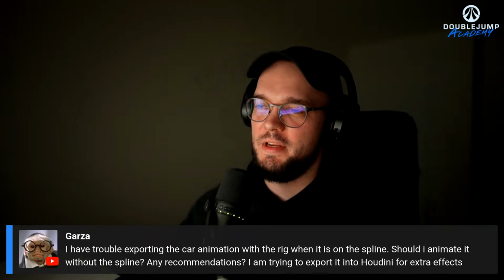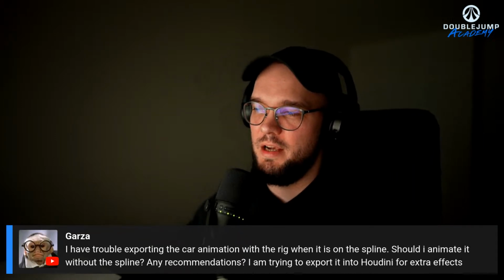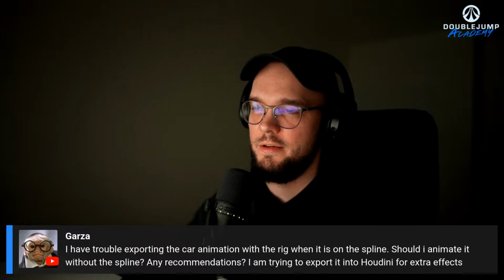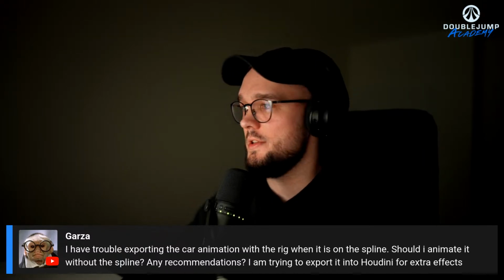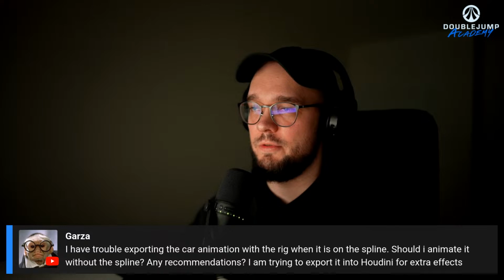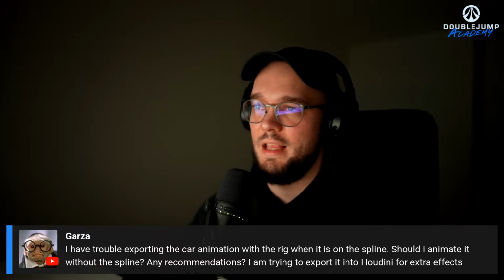I have trouble exporting the car animation with the rig when it's on the spline. Should I animate it without the spline? Any recommendation? Yeah, I also had this issue. Just attach it to the camera rig rail. That works like a workaround.